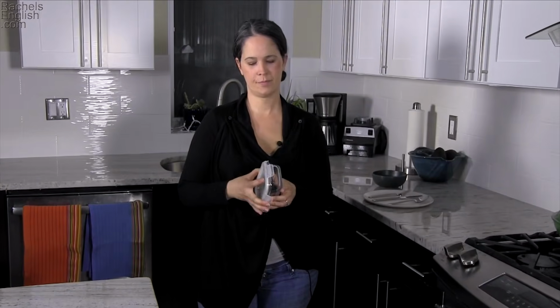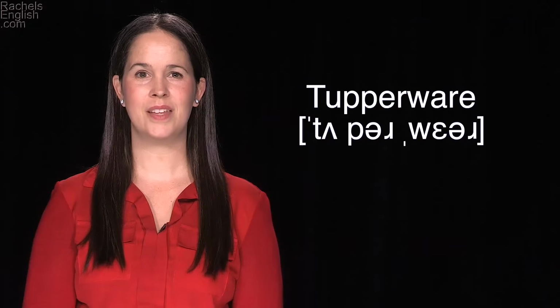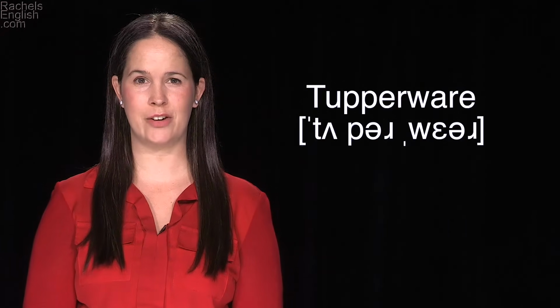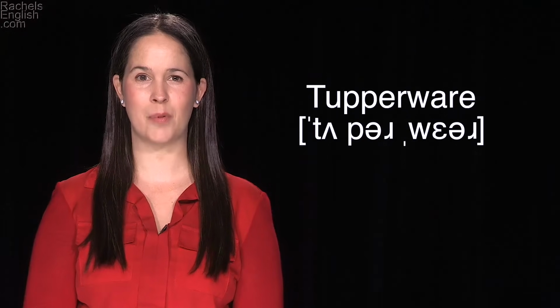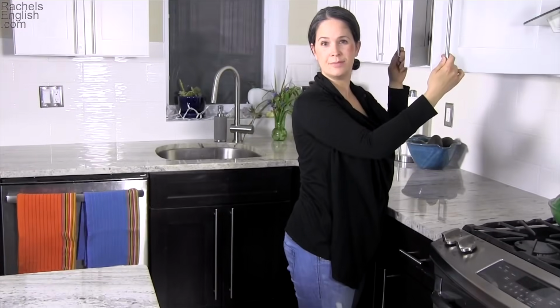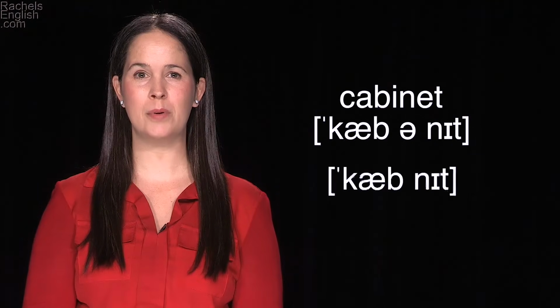Tupperware. This is a brand name of storage containers, but many people use the brand name to mean any food storage container. Tupperware. Cabinet. It has 3 syllables, but most Americans will pronounce it with just 2, dropping the middle syllable. Cabinet.